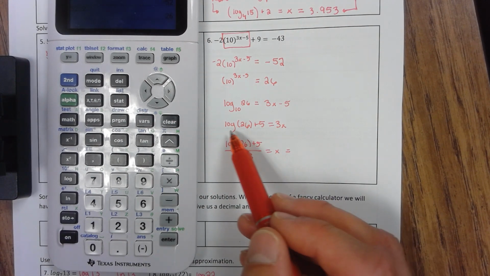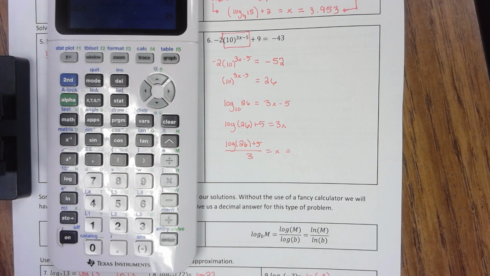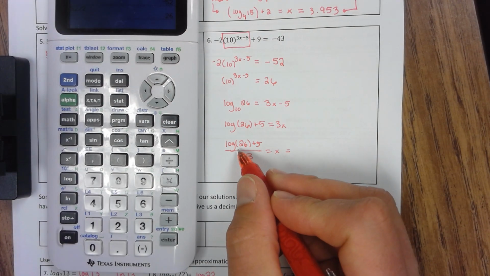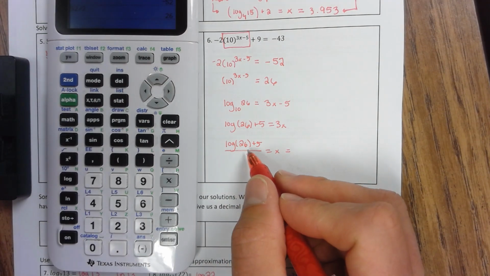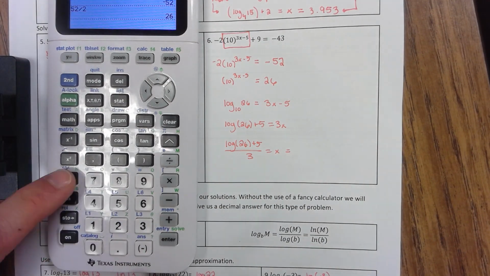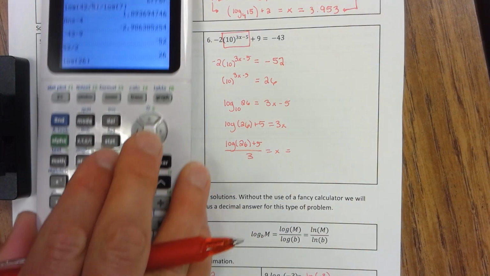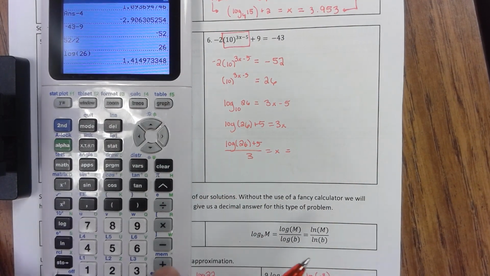So our answer is log of 26 plus 5 equals 3x. Well, now if I divide both sides by 3, our answer in its exact form is log of 26 plus 5 divided by 3. Let's figure out what it would be as rounded. So log of 26, again, no change of base is needed because of that already being base 10. I'm going to add 5 to that.